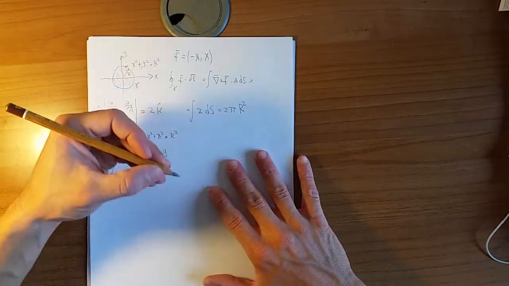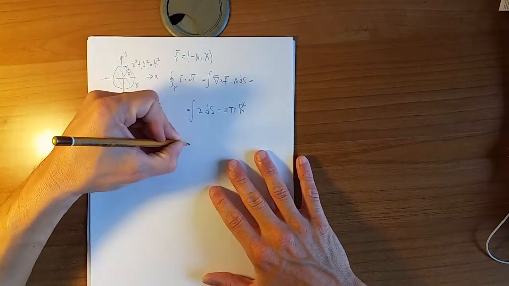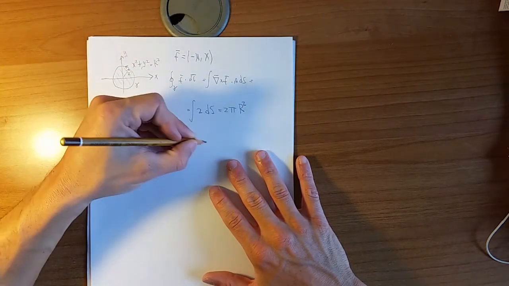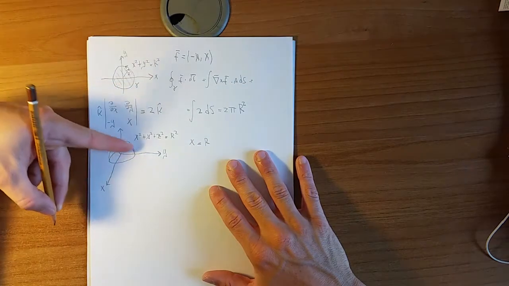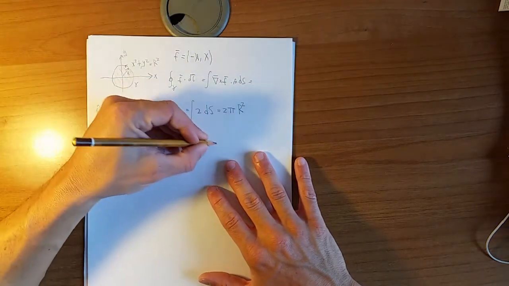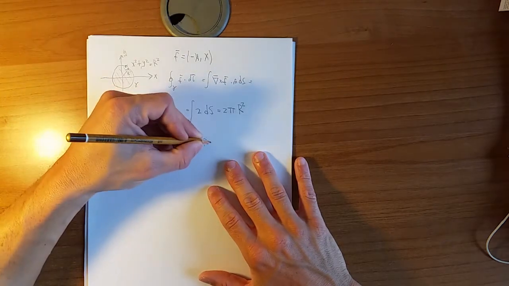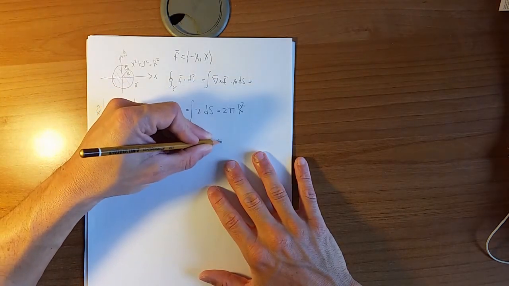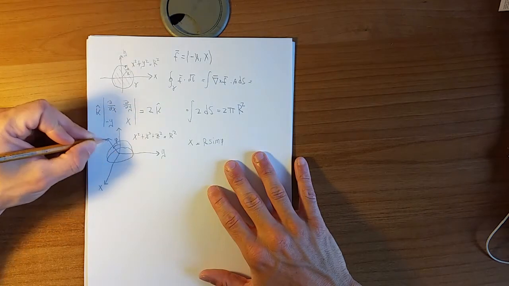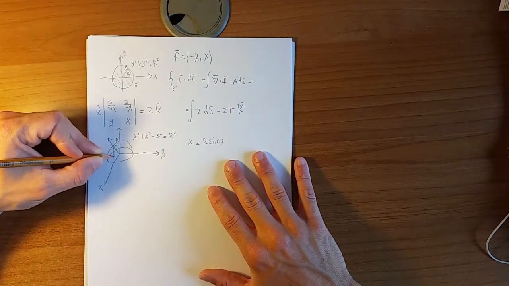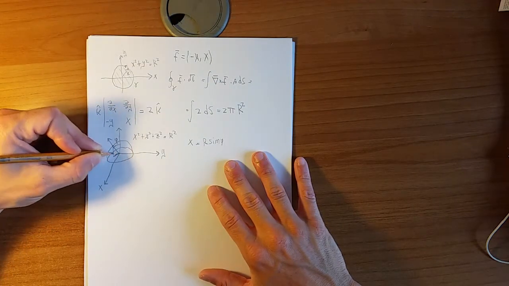What is the radial direction? If we use spherical coordinates, if you remember, x was equal to r, where r is just the radius of the sphere because we are moving on a sphere. Then we have, remember, this angle is phi, so x is r sine phi cosine theta, because this is the projection of this vector on the xy plane.